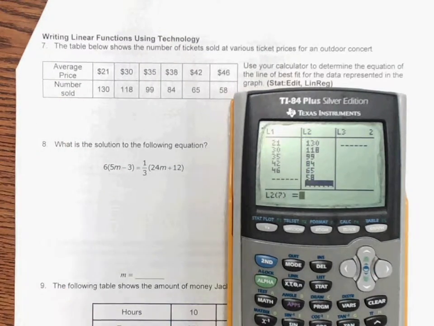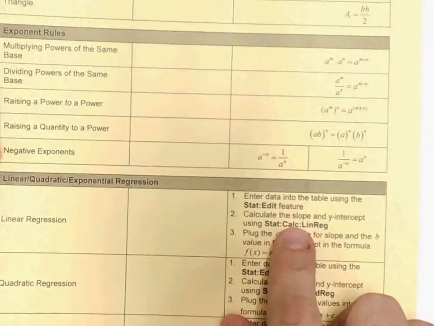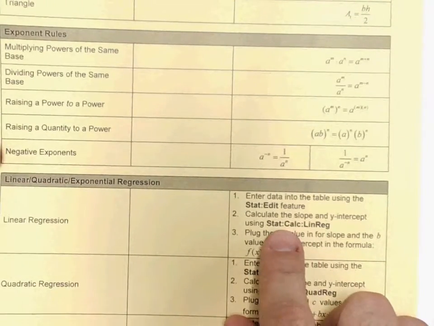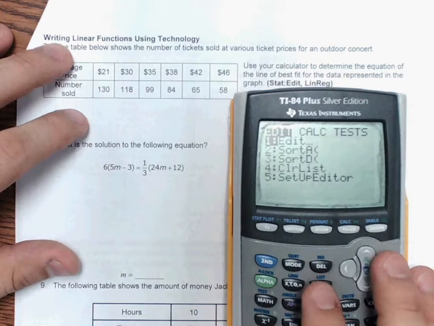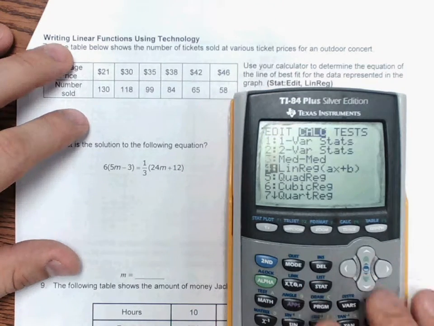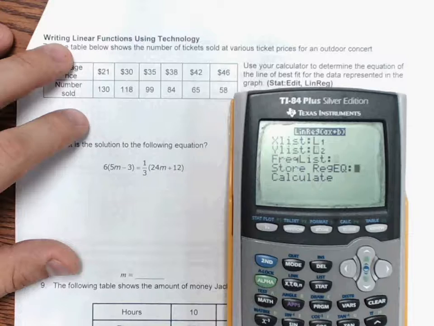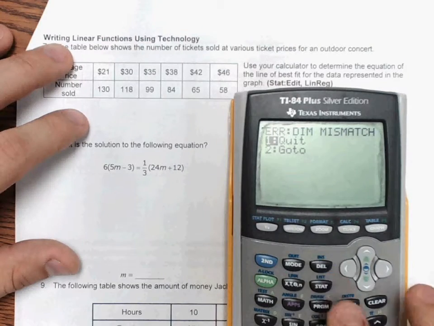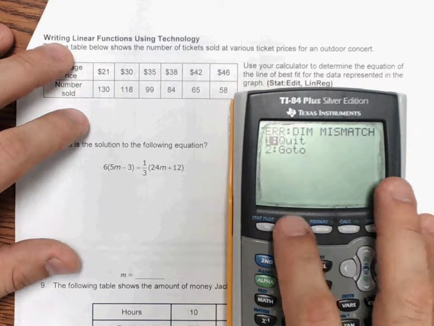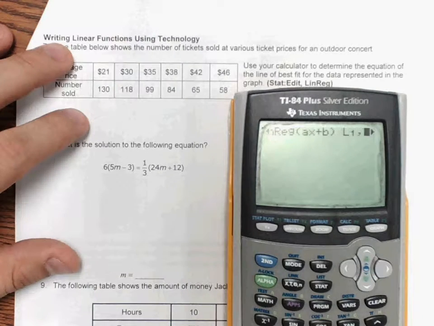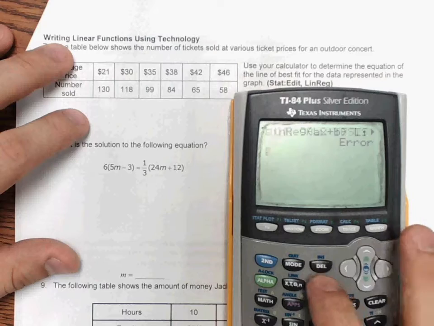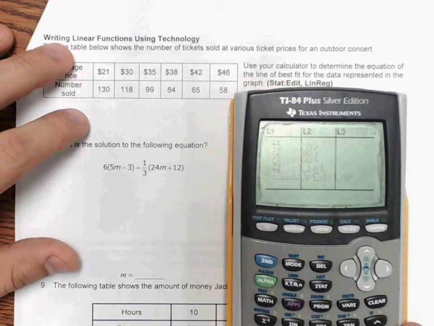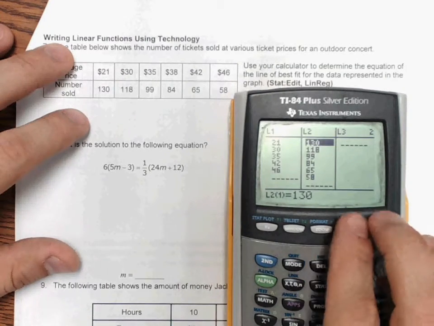Okay, the second step to linear regression was to calculate the slope and y-intercept using stat, calc, linear regression. So press stat, calc, linear regression is 4. I go down to enter, and it tells us, dimension mismatch. Let's see what happened. Let me look at my stat. Oh, I see the problem.